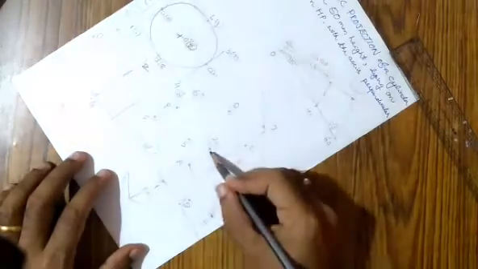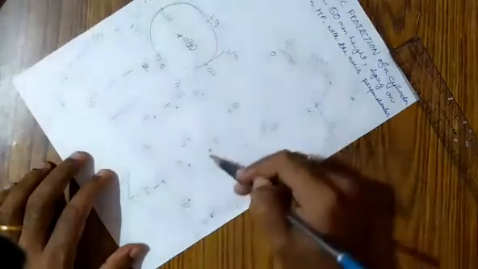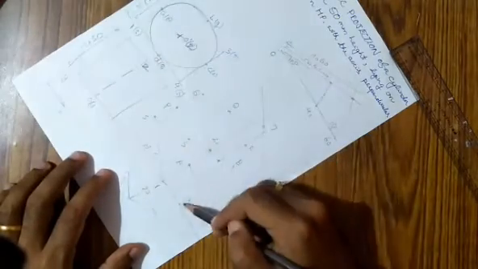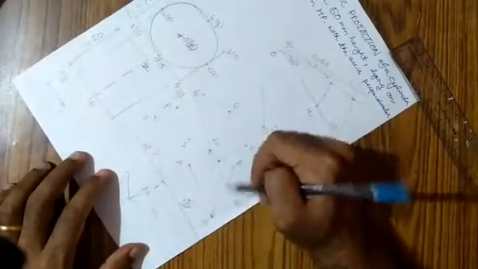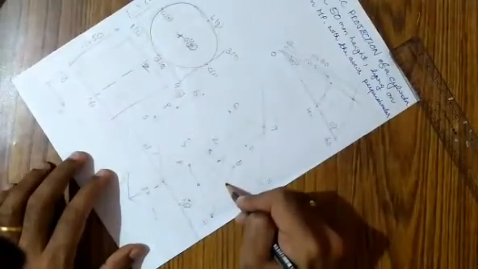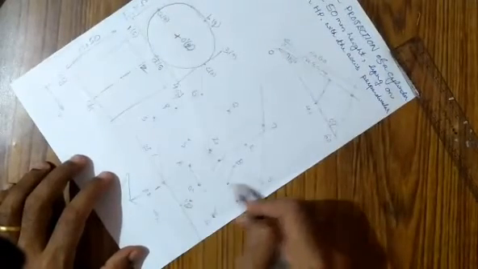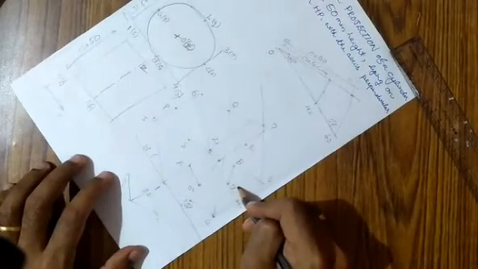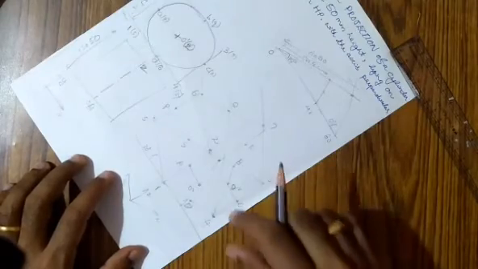And similarly, the other corner 2, you have to connect to the other opposite two midpoints, that is D and C. So you can see that you'll be getting two centers over here. Let us name the centers as O1 and O2. Okay. So to draw the ellipse, it's very simple now.